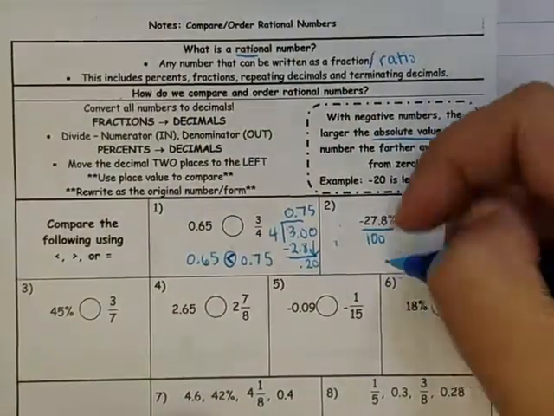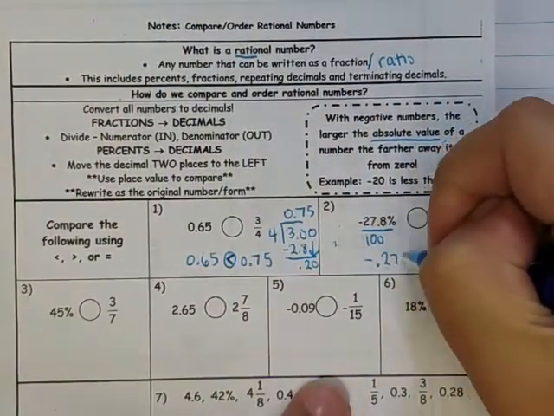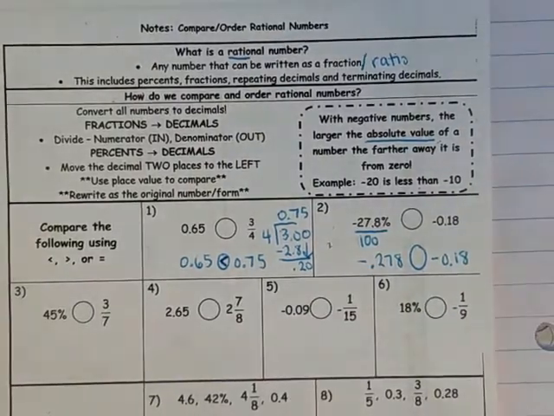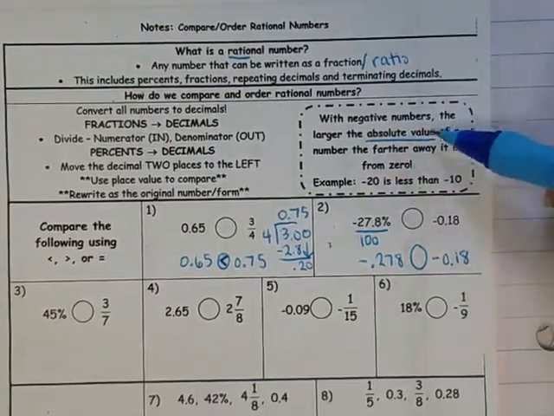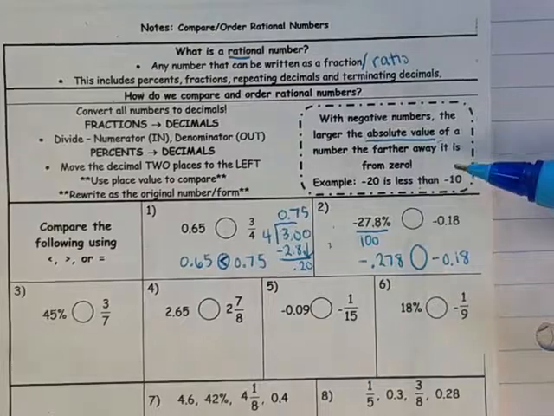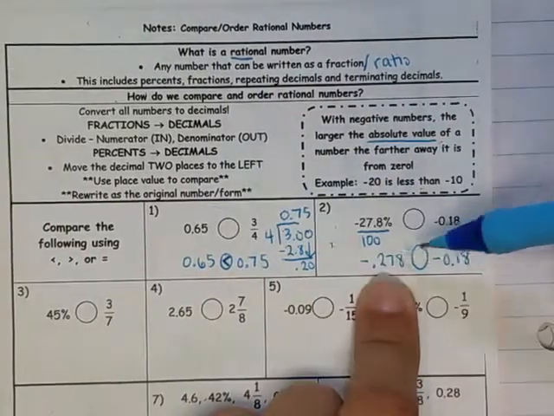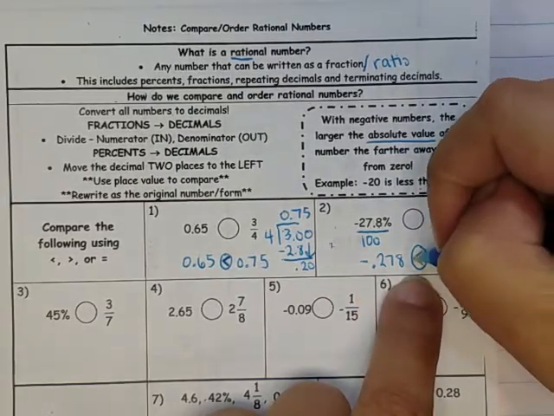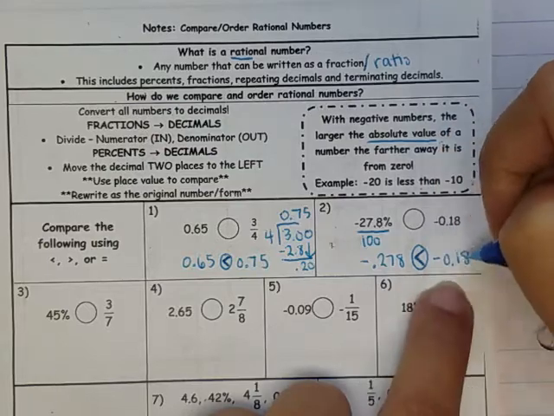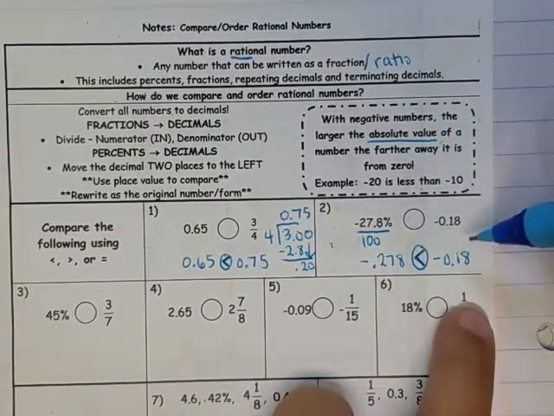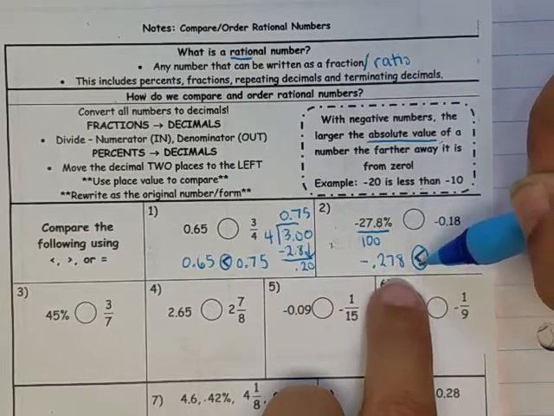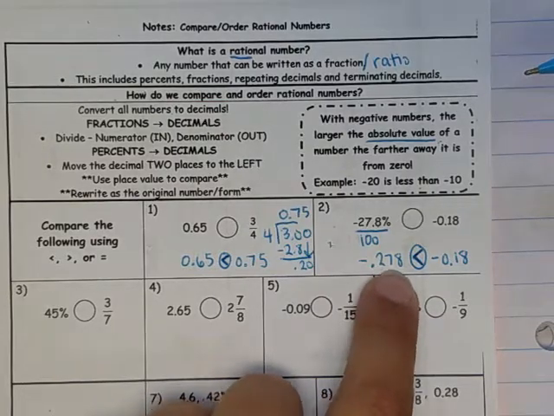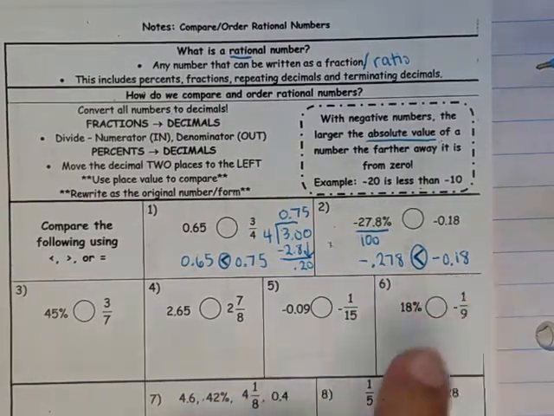So 0.278. So negative 0.278 compared to negative 0.18. So what you want to think is, remember back up here, negative numbers, the further they are left, the smaller they are. So this one is going to be further left because it's further away from 0. So this one's less than, this one's greater than. So we're going to open up the inequality to the negative 0.18. So this sentence says negative 0.278 is less than negative 0.18, or negative 278 thousandths is less than negative 18 hundredths.